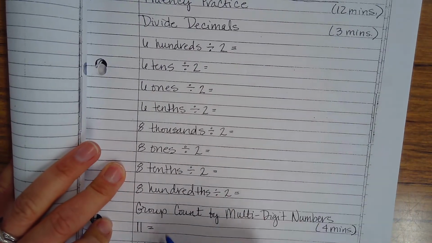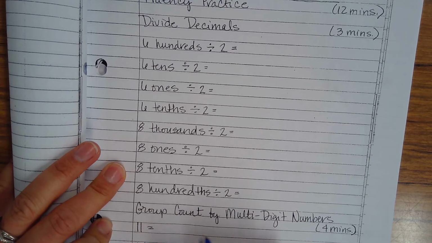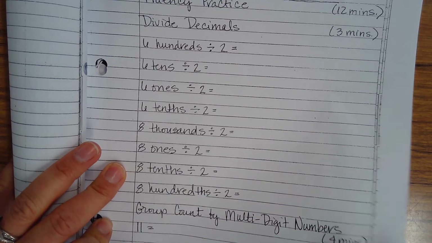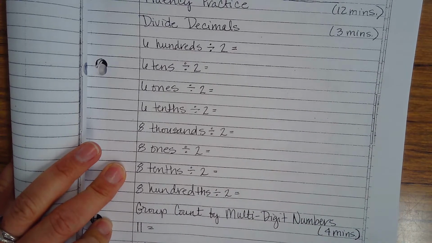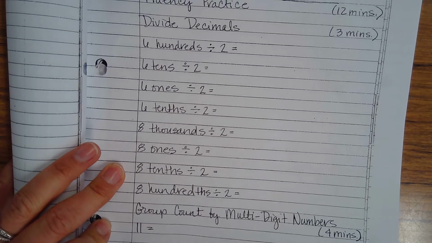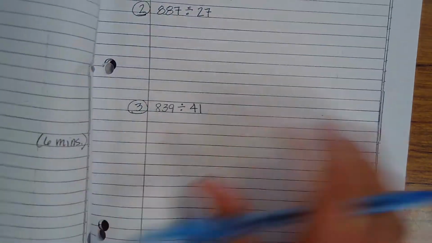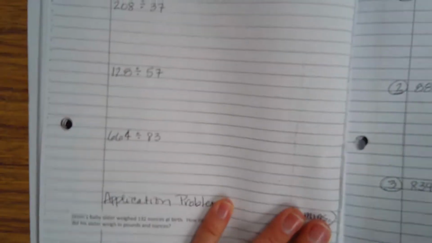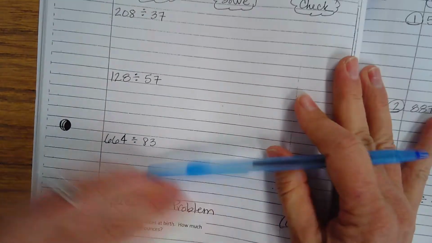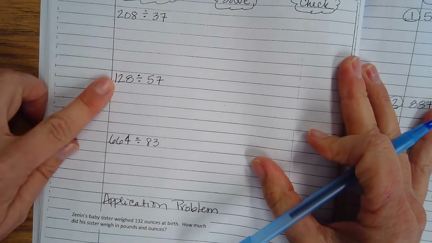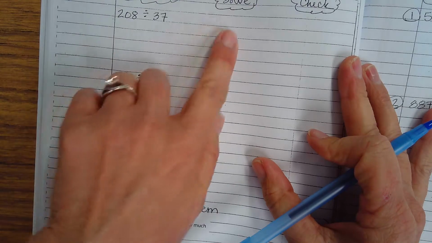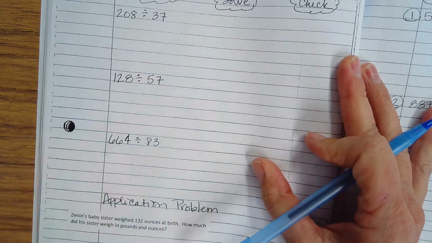multi-digit numbers. So remember my strategy that I used before. You just keep adding. It's like multiplication is repeated addition, right? It's just like using that skill. Then on the back, you are going to use what you know about divide by 2. You're going to estimate, solve it really quick, and check your answer.